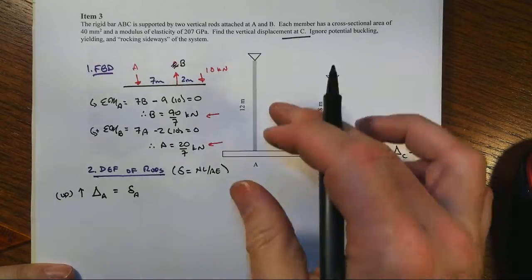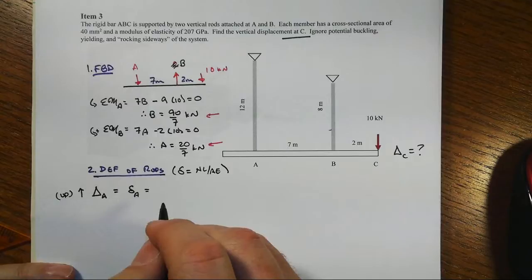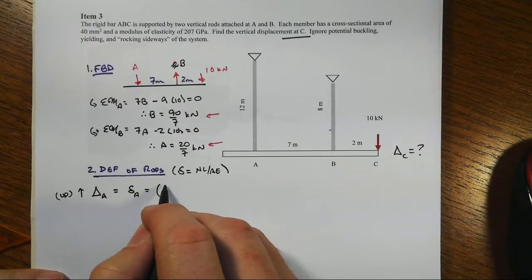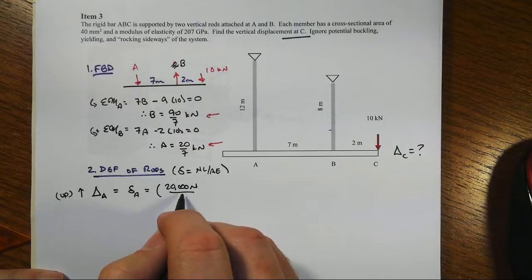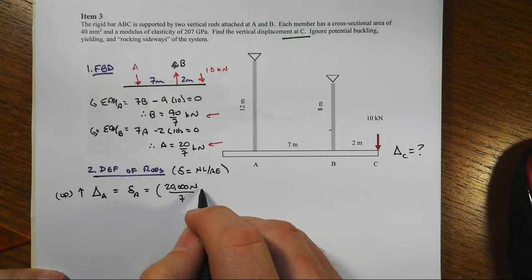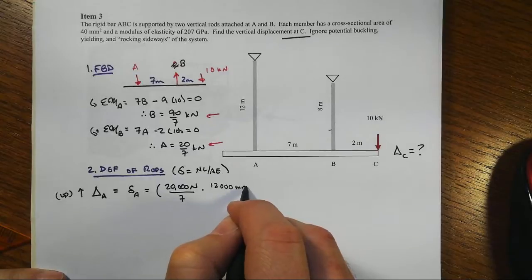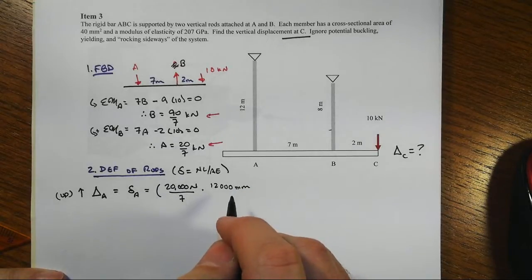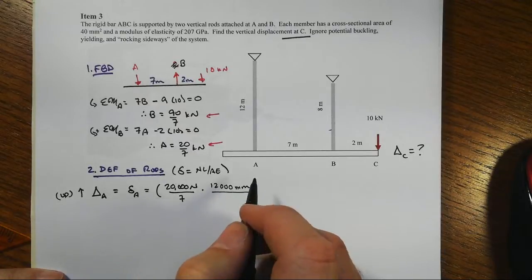That's in compression, so it's going to get shorter, and so that will be our 20,000 newtons over 7, notice my change in units. That's our force in A times the length, 12 meters. I'm going to guess that I want that deformation in millimeters, so I'll just go ahead and move that on out. That's our length over our area.